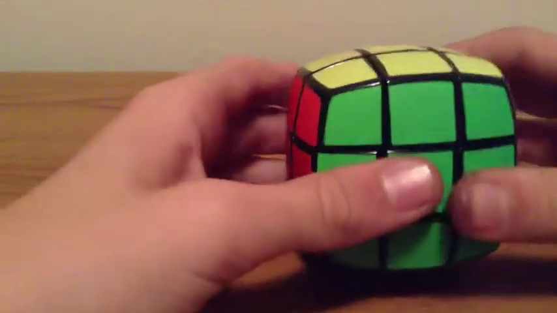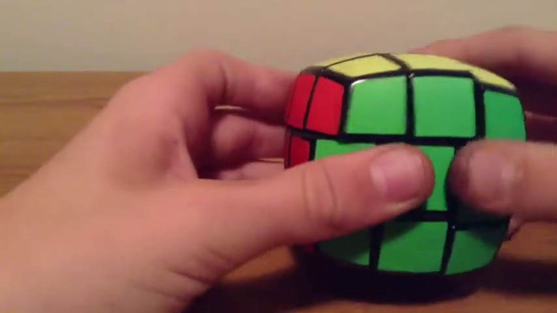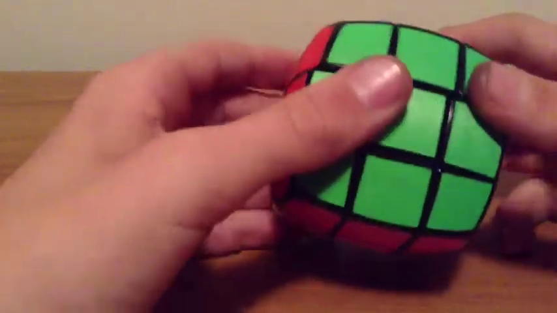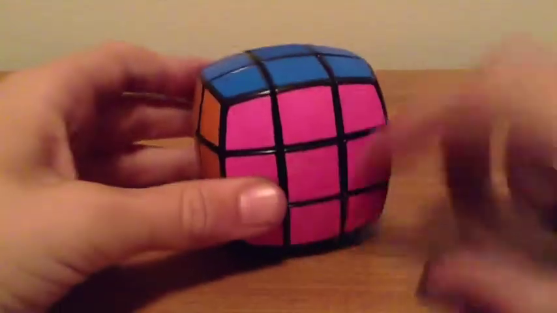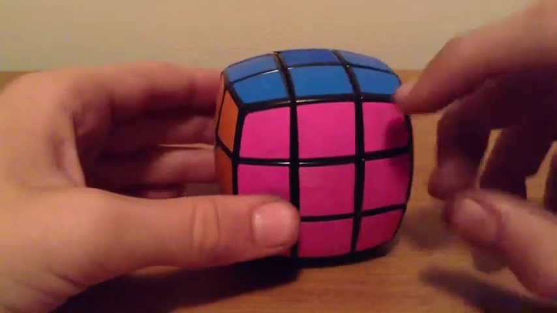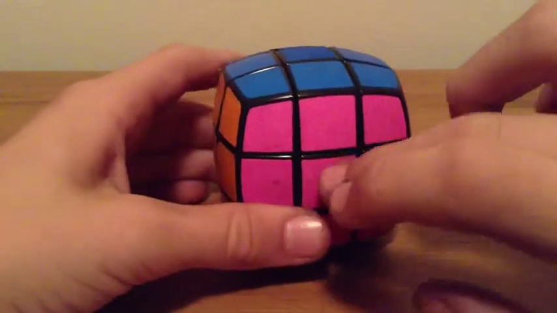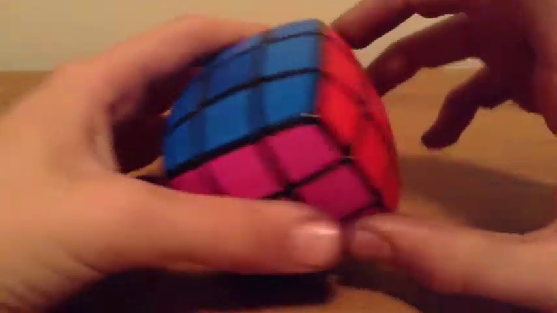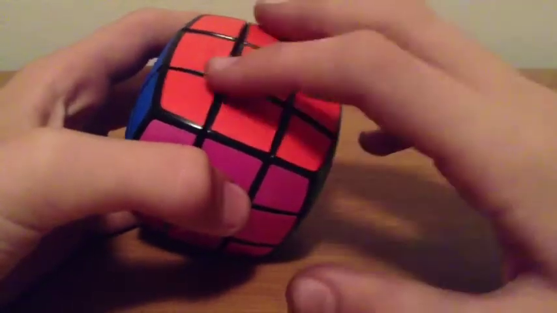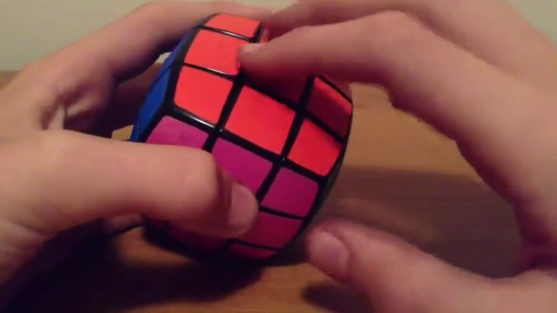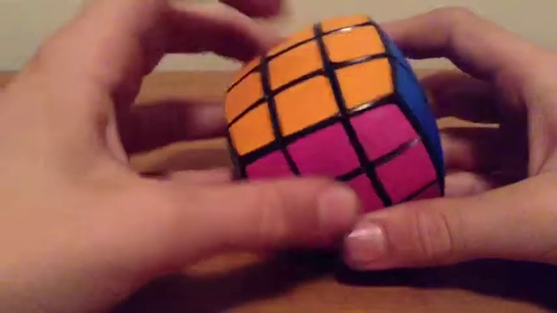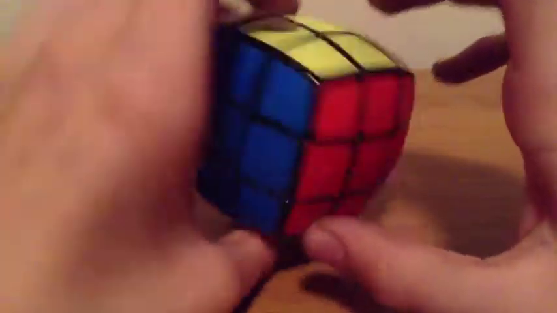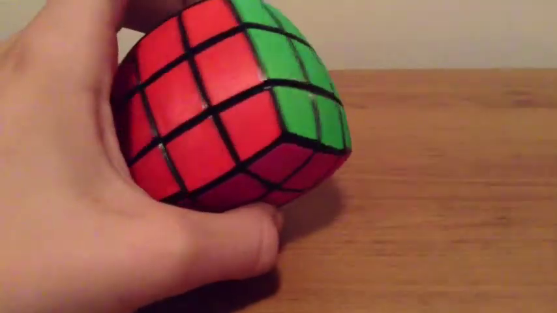So the first thing you want to know is which side's opposite from which. How I remember it is, when white, or pink for me, is on the front, blue's on the top, and red, I call it the red side, it's not that red, is on the right, and orange is opposite red, because they're pretty similar. Pink is opposite yellow, and blue is opposite green.